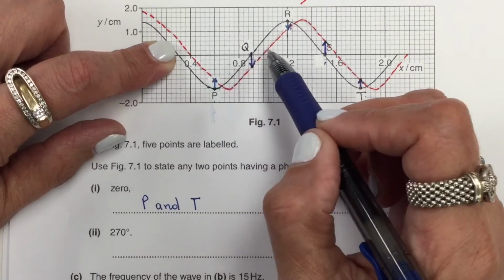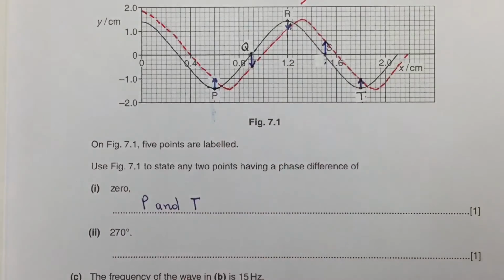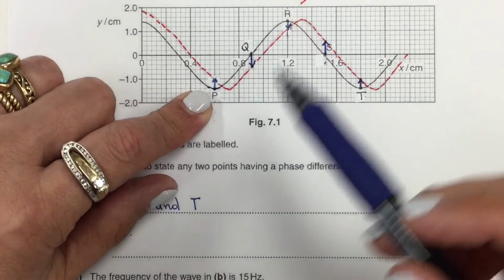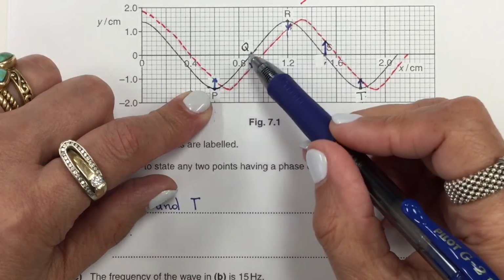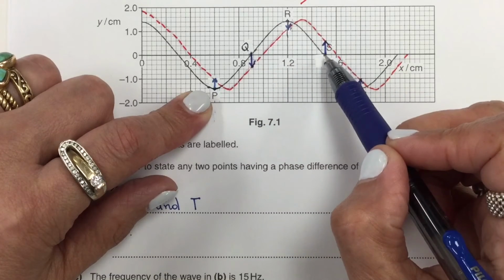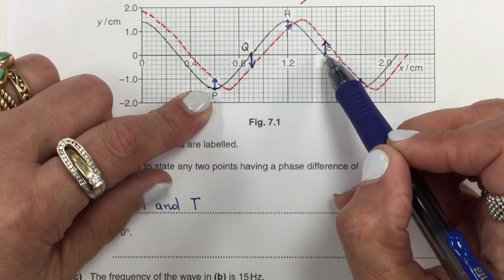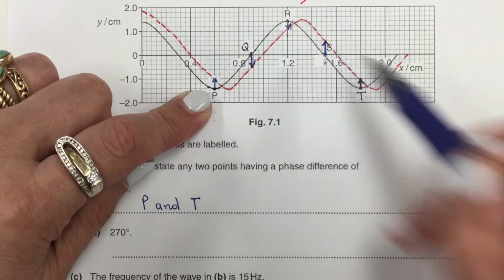So 3/4 of those pieces makes 270 degrees. Let me start with P. I need to find three segments of this wave. So 1, 2, 3. Right here, we can say P and S have a phase difference of 270 degrees.